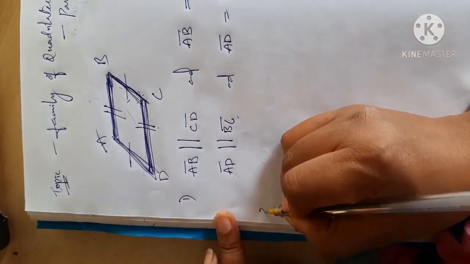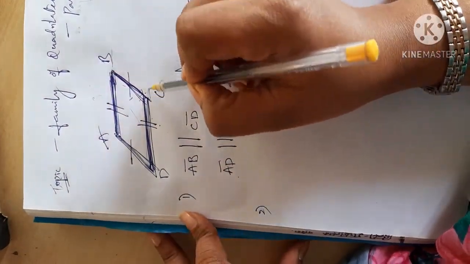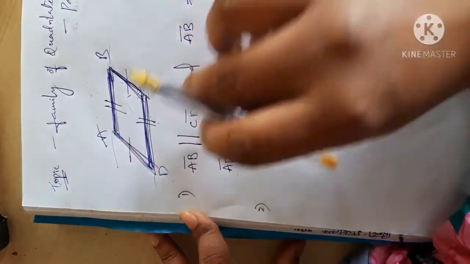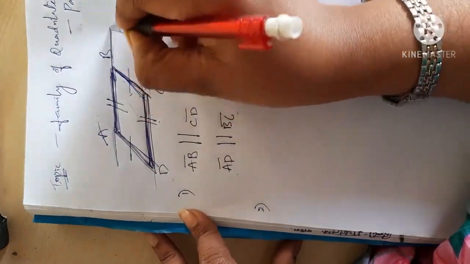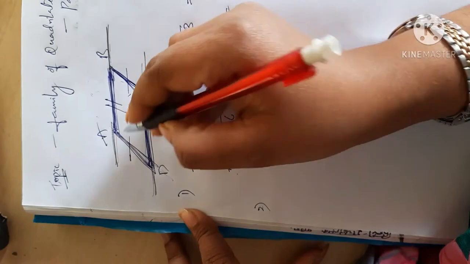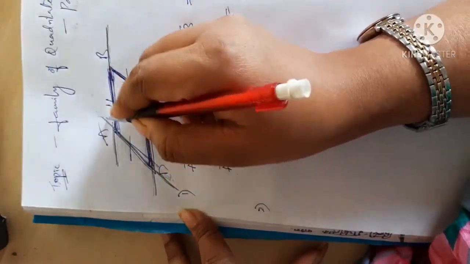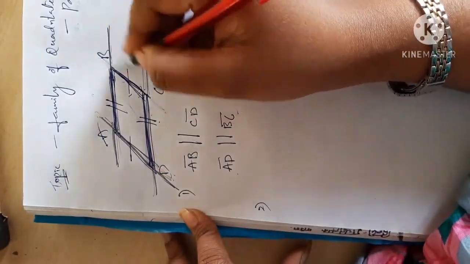The second one: I told you already, when a transversal intersects two parallel lines, for example, I'll draw with a pencil. Now if I extend like this, and if I extend DC also like this, these two are parallel lines and AD becomes a transversal. And these two are parallel, and BC is also a transversal.